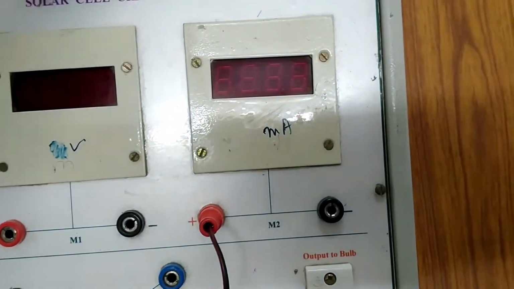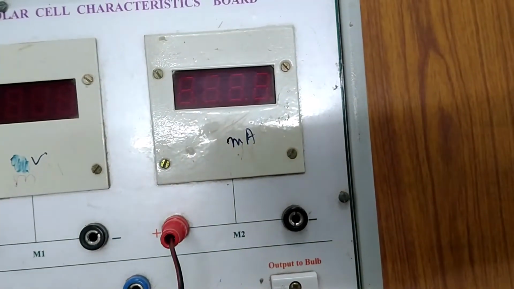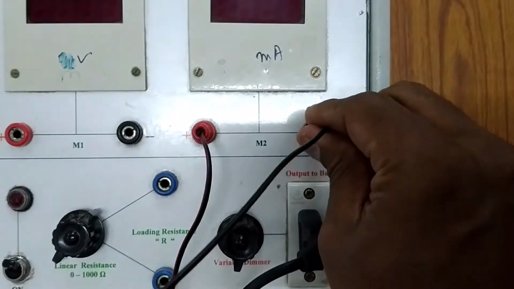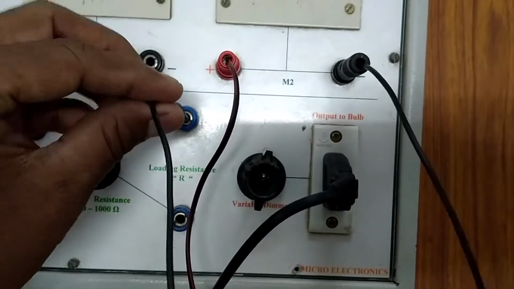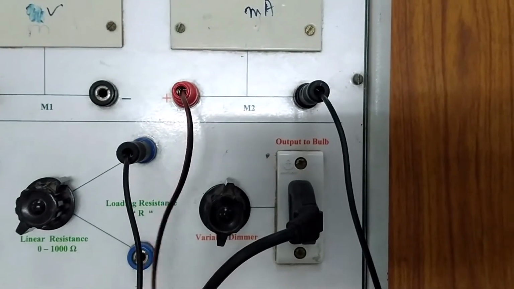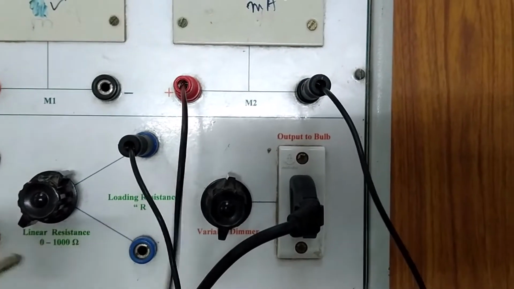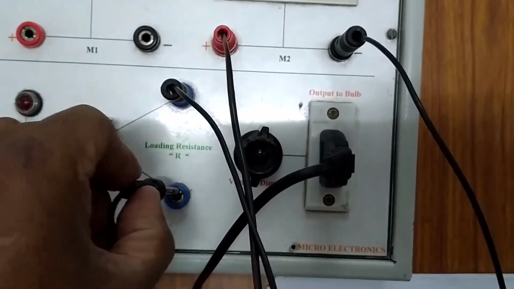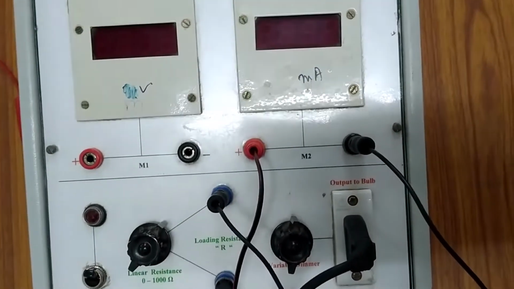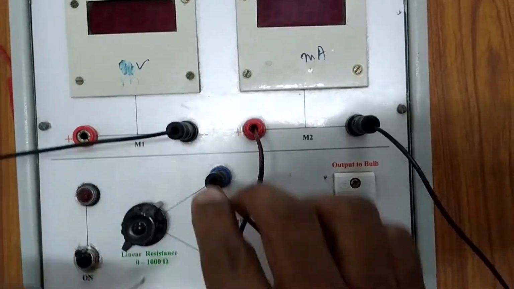Therefore, I am starting with this and coming to the positive of this. And I take another terminal. This is the other terminal wire I am taking, and this wire I need to connect to the resistance. I take this one, I go to the resistance. This is the resistance, and the second terminal of the resistance is nothing but the other terminal of the solar cell. So these are the two terminals of the solar cell. Now across the solar cell I have to connect the voltmeter.